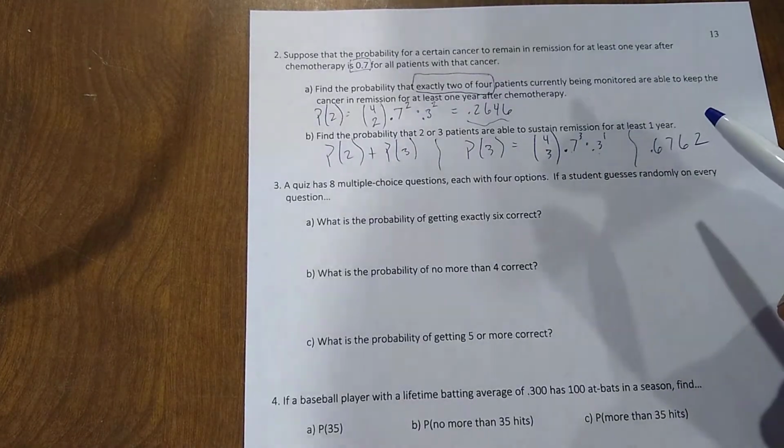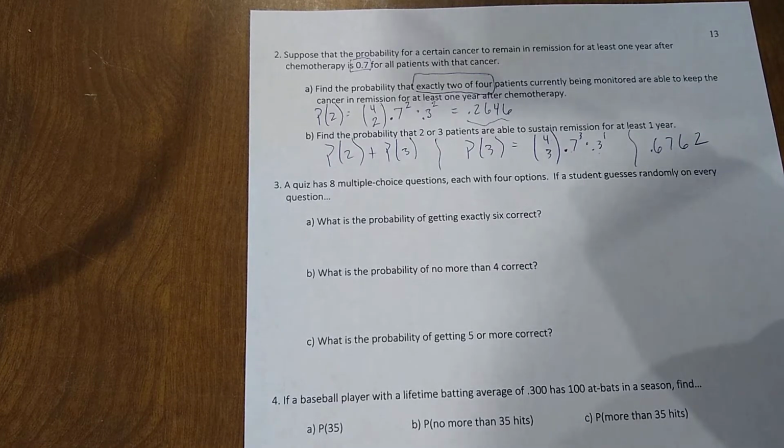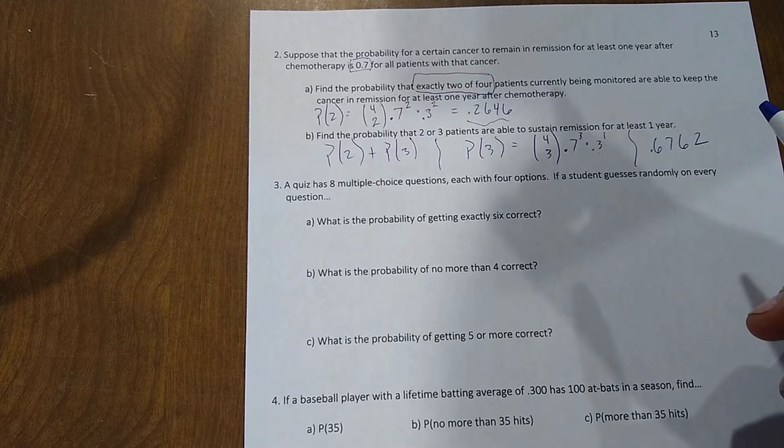This video is just a continuation of what we did yesterday. What we learned kind of got a little bit tedious, so I'm going to hopefully show you some shortcuts and a way you can do it on your calculator.